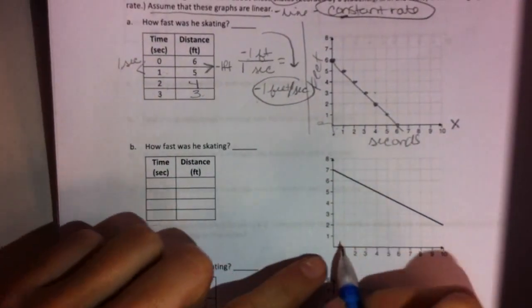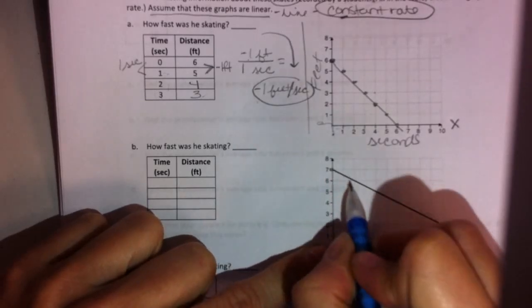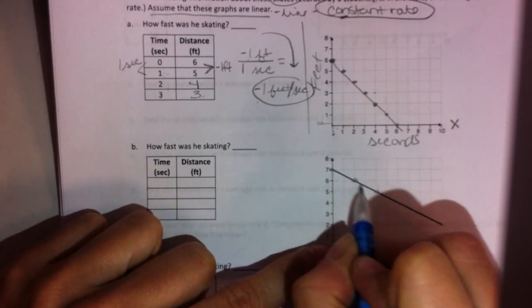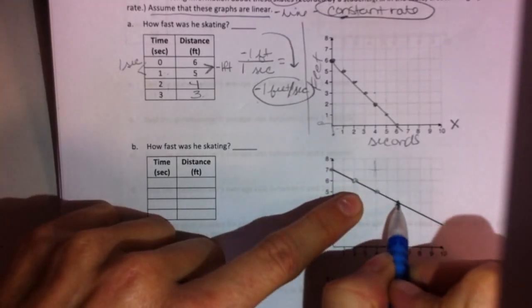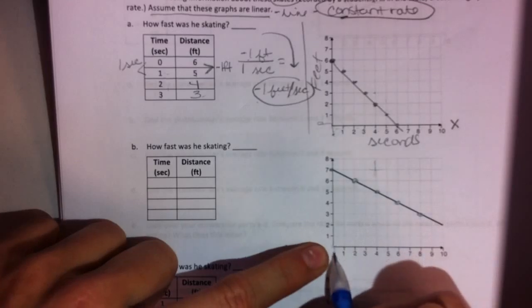All right, next one. They didn't give us anything in the table, but they did give us the graph. So we can create the table from the graph. So let's find some points. I see a point right there. Follow your line down. I see a point right there. What I'm doing is following the bold line and finding where it crosses perfectly those little T's in the background. So come down again right here, come down again right here. So that should be able to fill up our table.